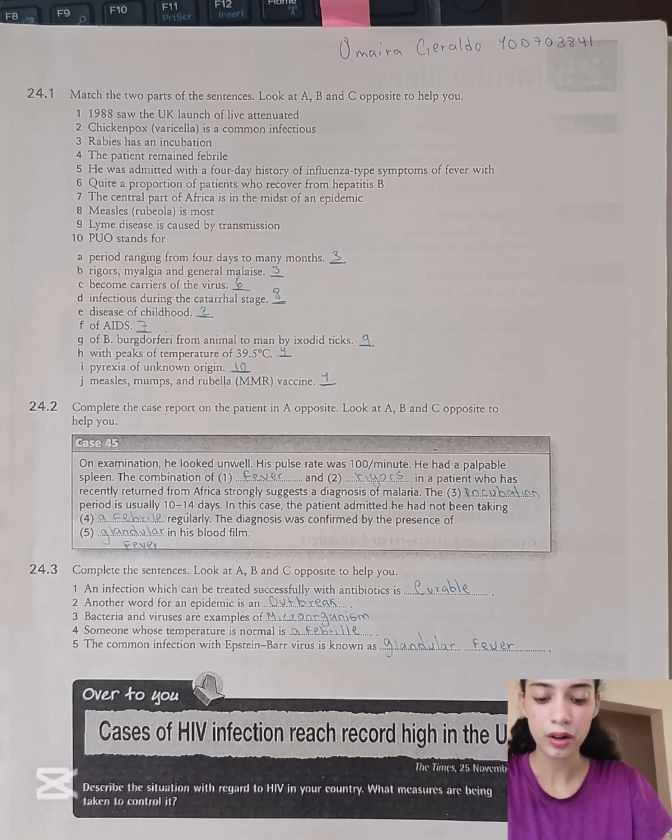The central part of Africa is in the midst of an epidemic of AIDS. 8. Measles is infectious during the catarrhal stage. 9. Lyme disease is caused by transmission from animal to man by exotic ticks.